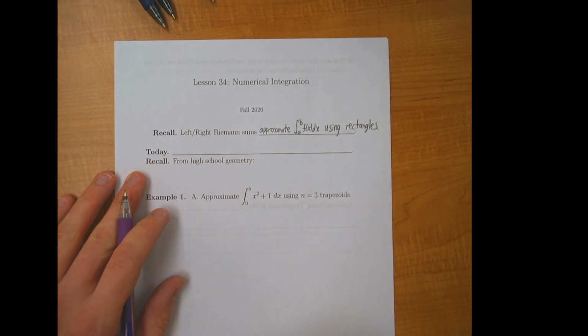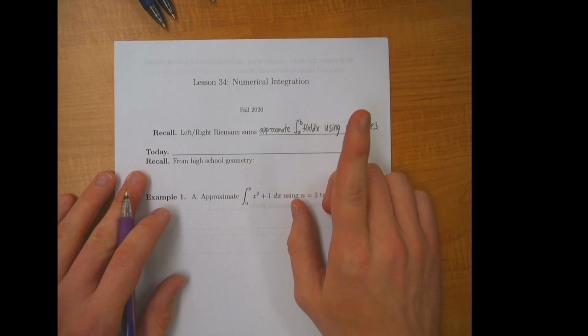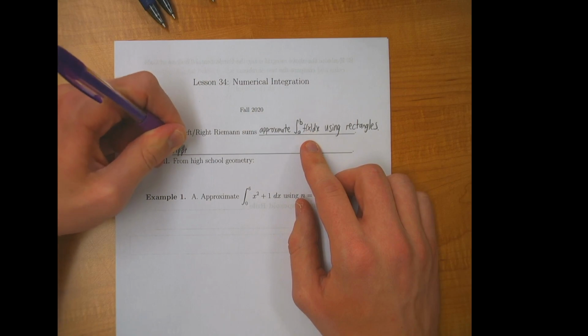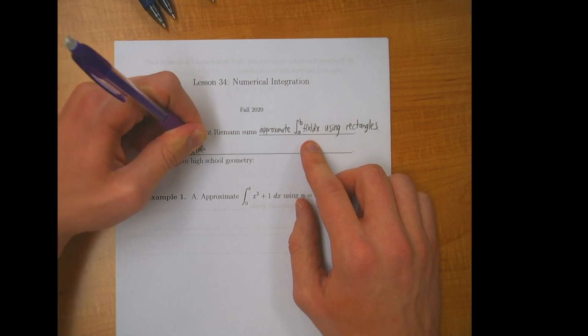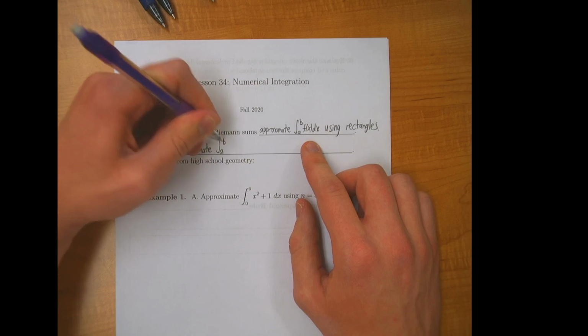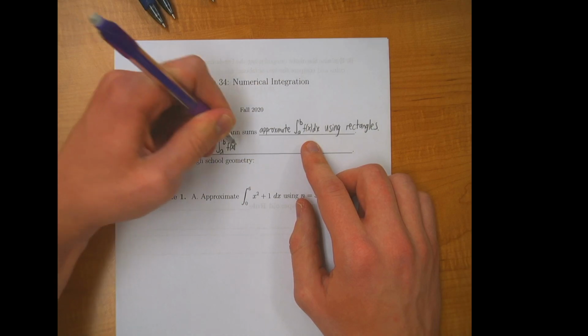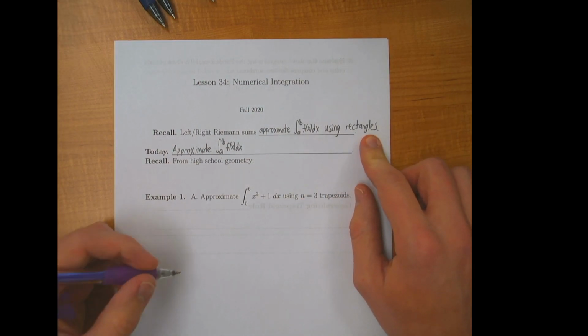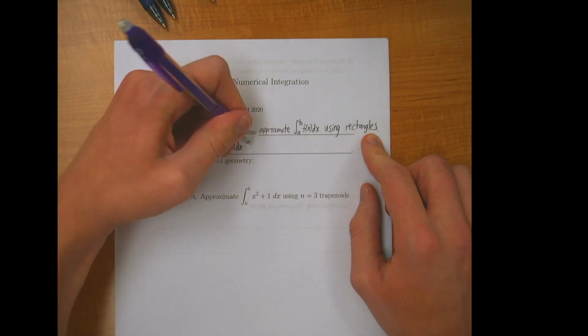Today's lesson is going to be approximating the same definite integral from a to b of f of x dx. But in this case, instead of using rectangles, today we're going to be using trapezoids.